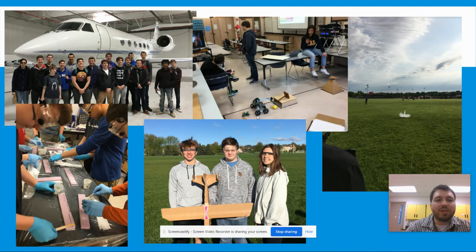Here are some photos from past years. So we have in the past taken a trip to DuPage Airport. I'm hoping, fingers crossed, that by the spring this can be something that we can do. No promises, but I'm hoping that this is an opportunity that we'll be able to have. Here's our class making fiberglass RC planes, our Mars rover project, and the rockets, which is a project that we've already started.